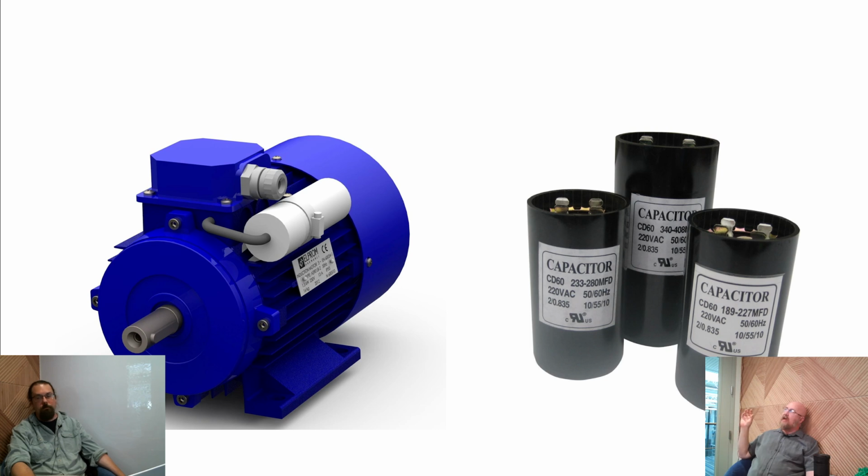capacitors. We add an additional winding that we don't use after the motor has started, along with a capacitor that is charged off of that single phase. That capacitor is going to lag behind it. We'll get into that in the AC panel building class. But that capacitor is going to cause a lag in current, and that's actually going to cause it to be offset and create a second phase.